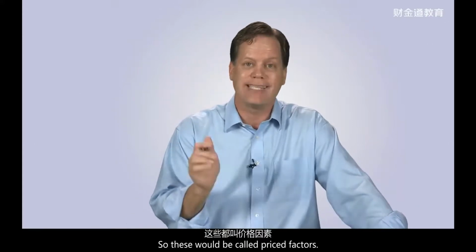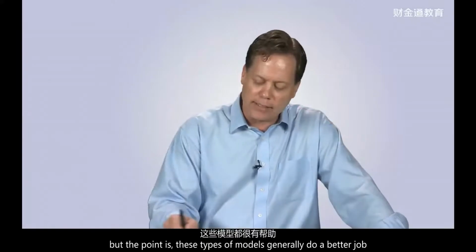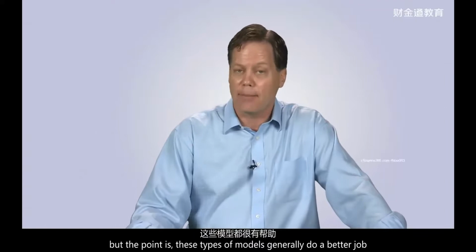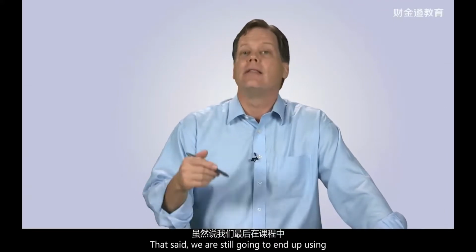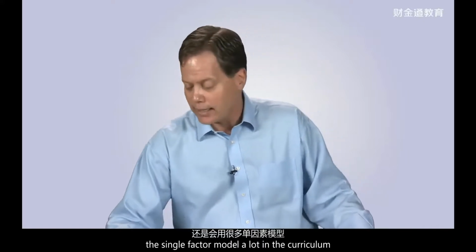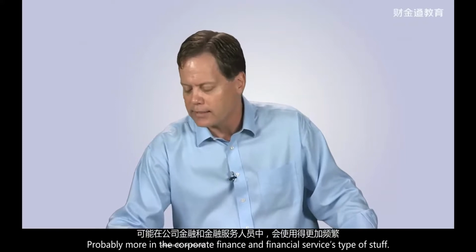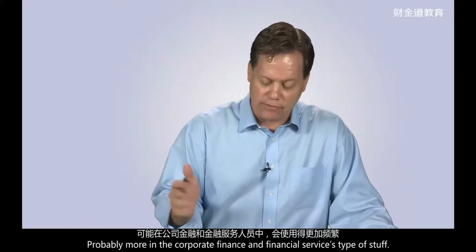So these would be called priced factors, and if you're Carhart, we would add in a momentum variable. We could also add in a liquidity variable, but the point is these types of models generally do a better job of explaining returns than does a single factor model. That said, we're still going to end up using the single factor model a lot in the curriculum and actually a lot in the real world, probably more in corporate finance than in financial services type stuff. So let's think about systematic risk for a moment.